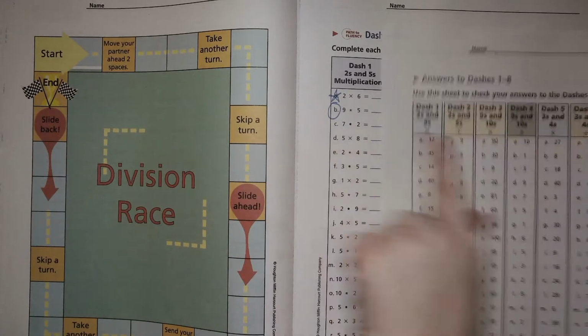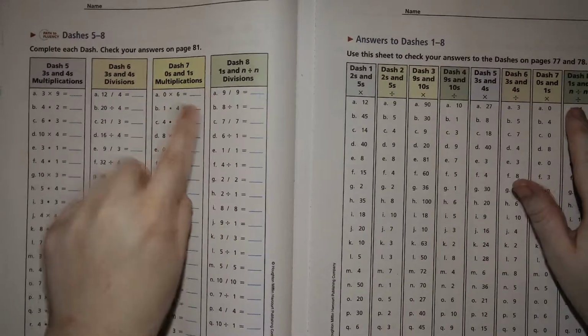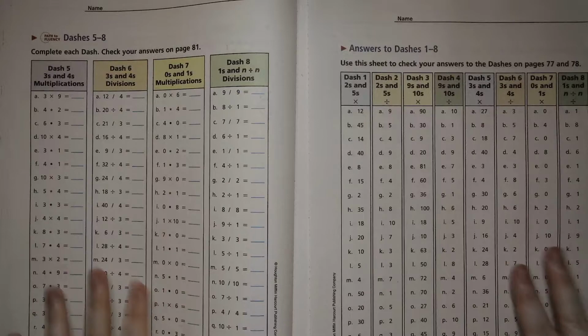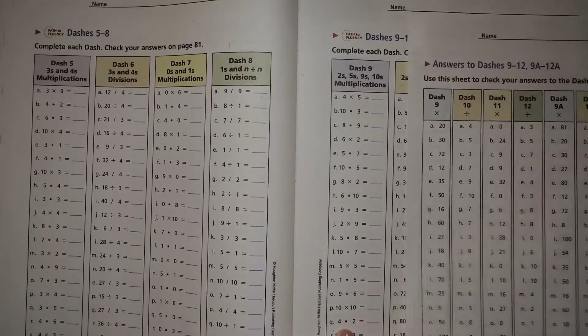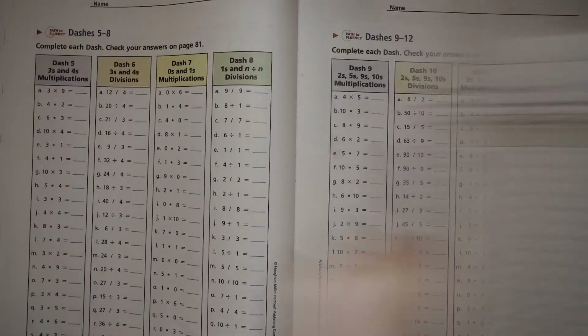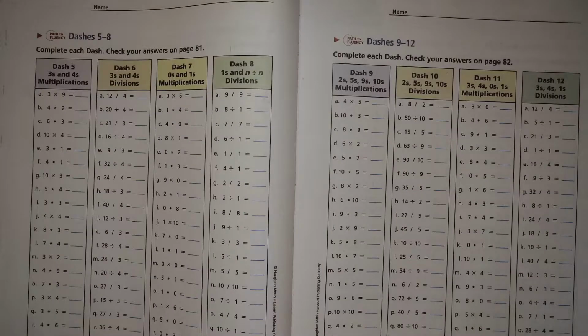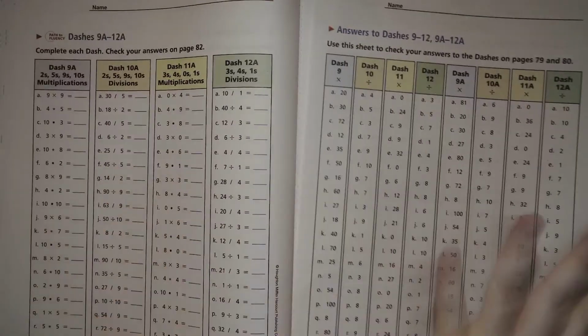So this is for 77 and for 78 right here, the divisions and multiplications, those ones here, and then the colors kind of match. And then if you flip this over, this is for 79 and 80. So these ones here, you go through and then you check. You go through and you check.